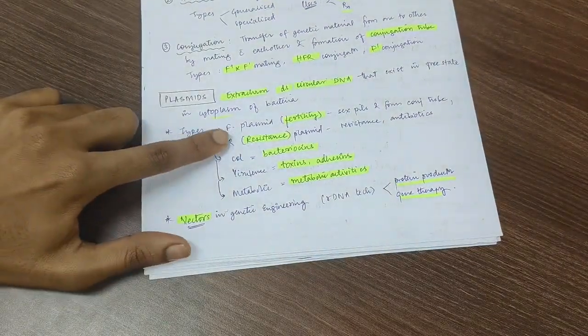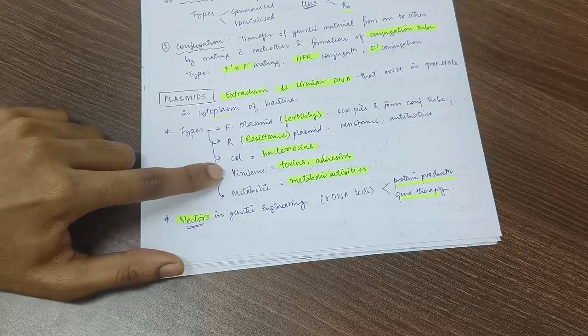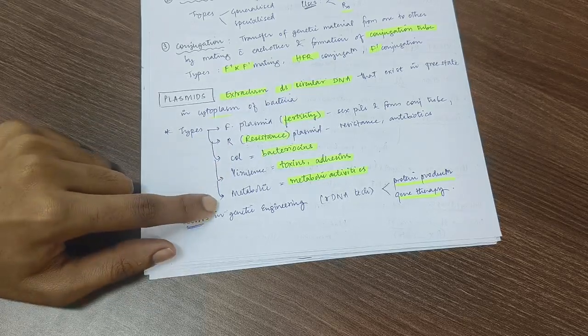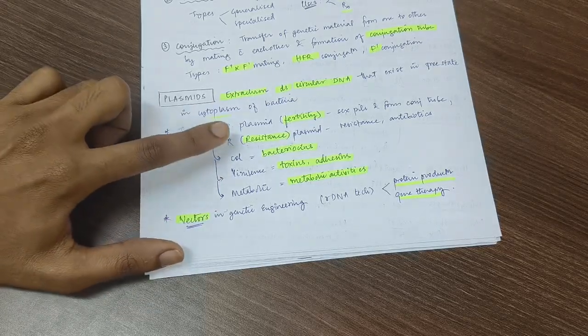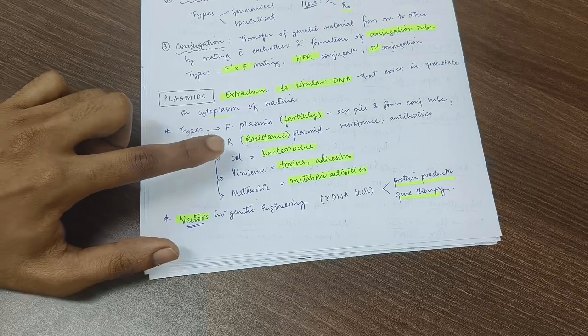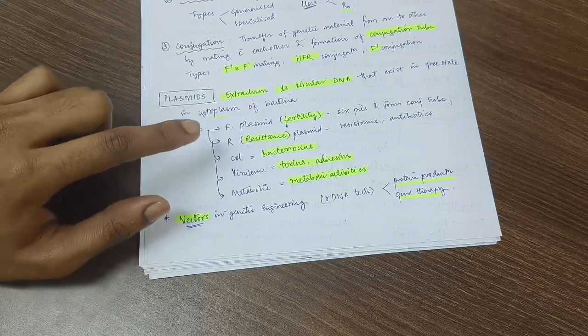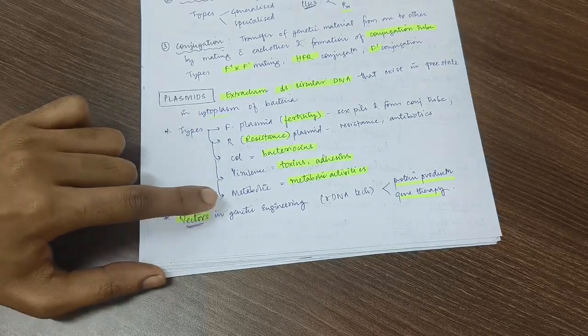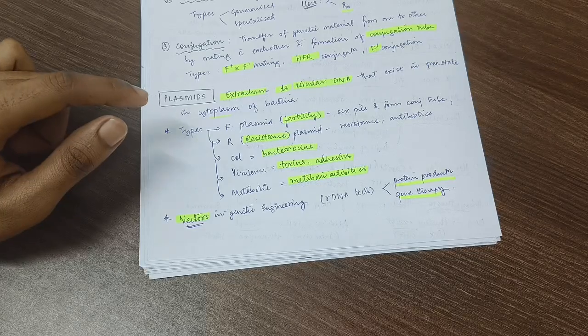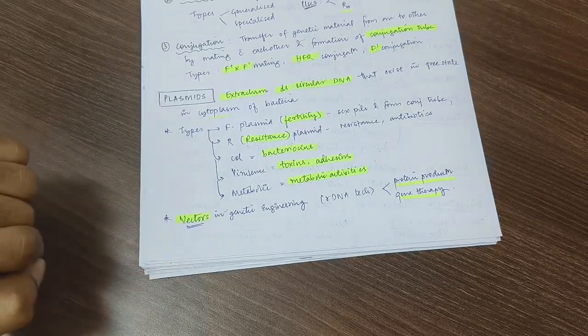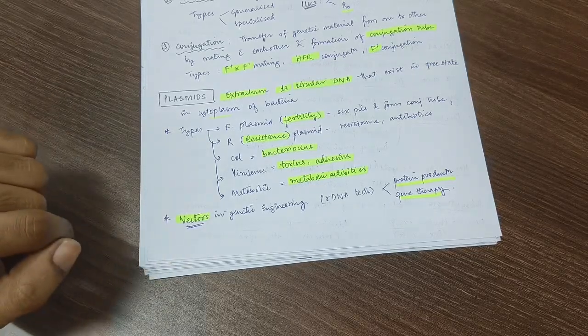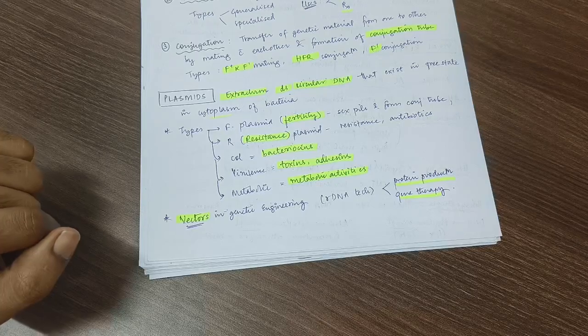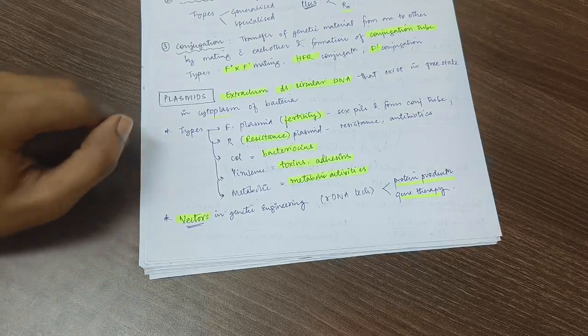F plasmid, R plasmid, Col plasmid, virulence plasmid, metabolic plasmid. F plasmid for fertility, R plasmid for resistance, Col plasmid for bacteriocins, virulence plasmid for toxins and adhesins, metabolic for metabolic activities. Vectors in genetic engineering, that is recombinant DNA technology, to produce a protein and in gene therapy.